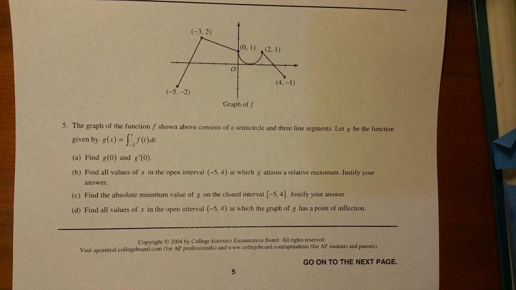I will be showing you how to do the AP Calculus AB free response question number 5 from 2004. This question was on the non-calculator portion of the free response section. The graph of the function f shown above consists of a semicircle and 3 line segments. Let g be the function given by g of x equals the integral of f of t with respect to t from -3 to x.